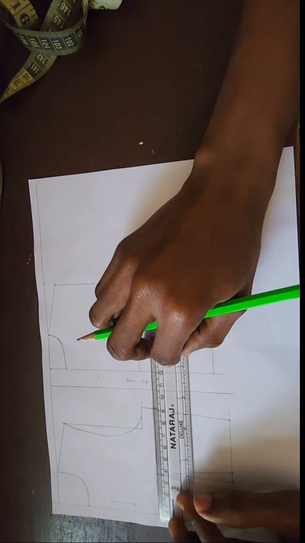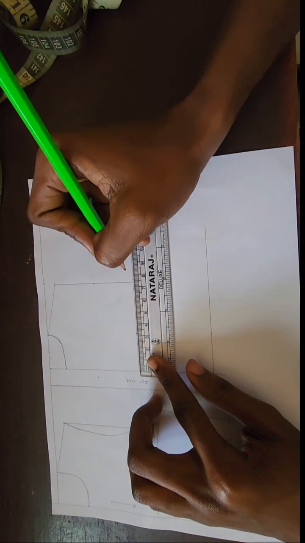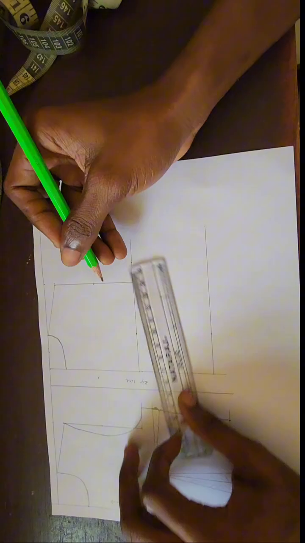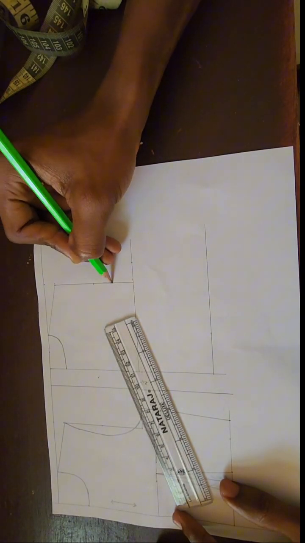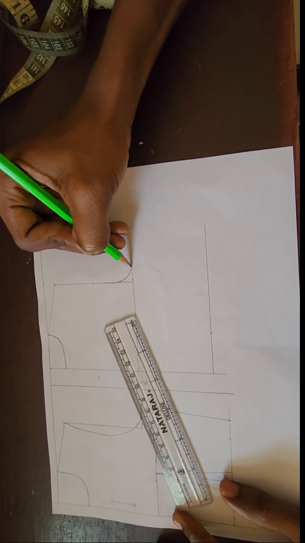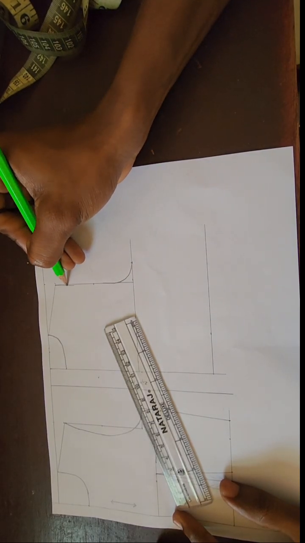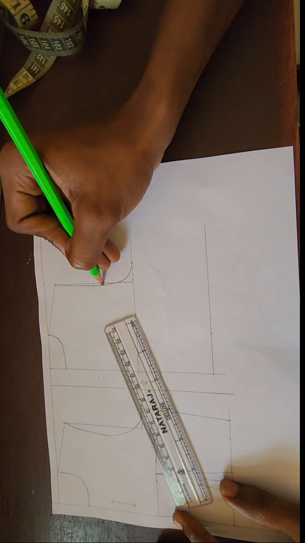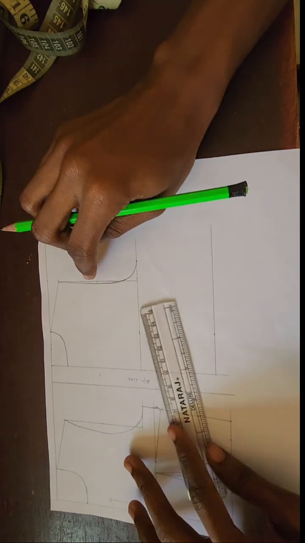So we are just going to be transferring our body measurements to the back body. So we are marking our bust, which is 9 inches. And then we are going to be connecting the armhole to that 9 inches. So you can see the armhole shaping for the back is something very slight. It's not as deep and curved as the front bodies.